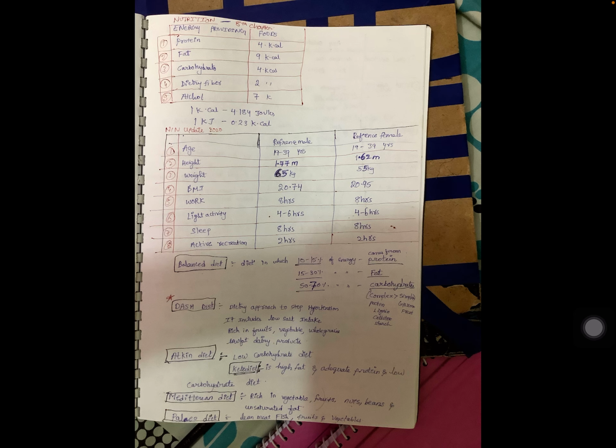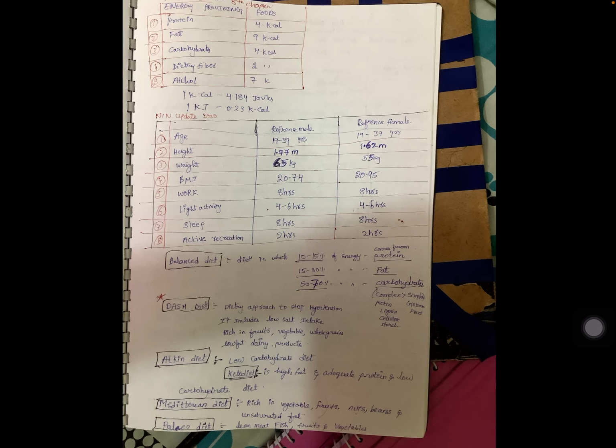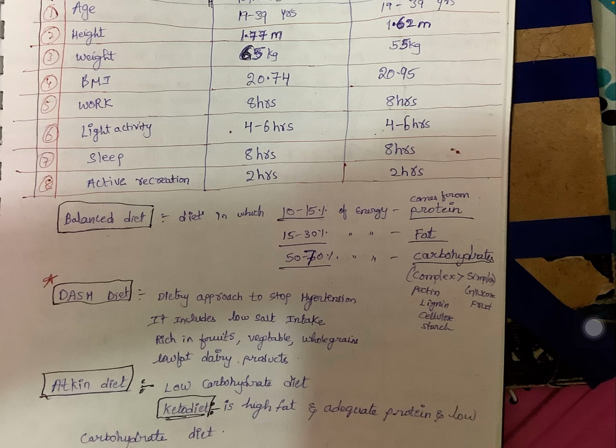hours and activity recreation. And the balanced diet is a diet in which 10 to 15% of energy comes from the protein, 15 to 30% comes from the fat, and 50 to 70% comes from the carbohydrates. And the carbohydrates include the complex and the simple. Complex includes pectin, lignin, and cellulose starch. Simple carbohydrates include glucose and fructose.